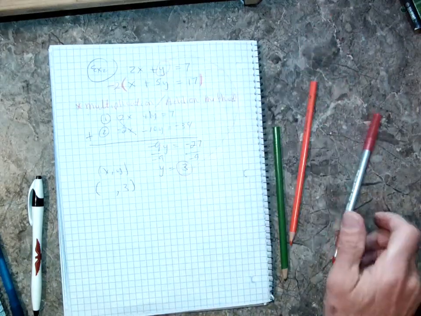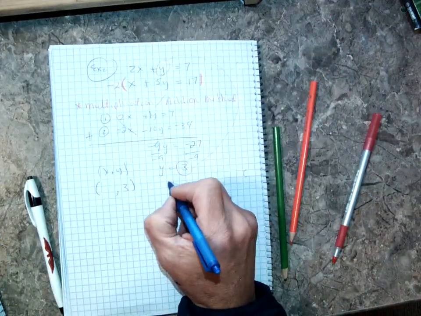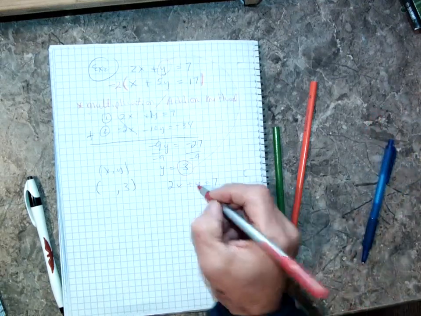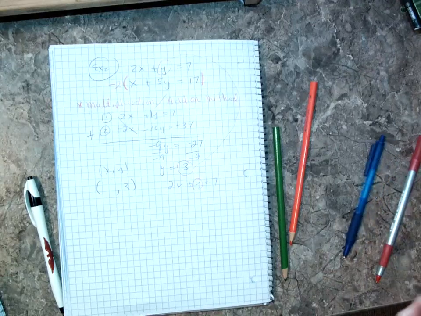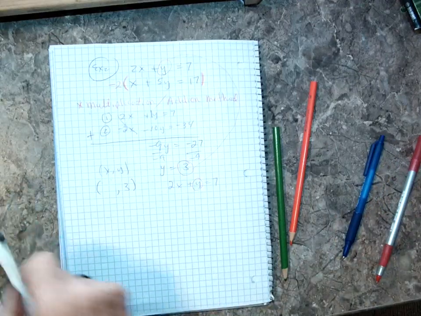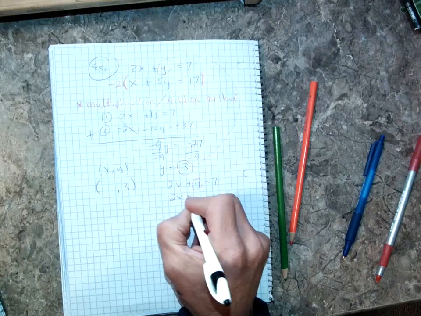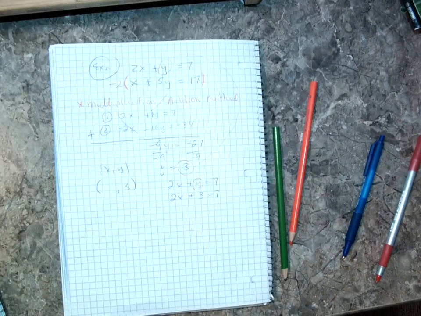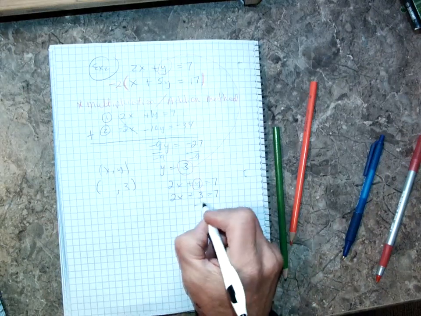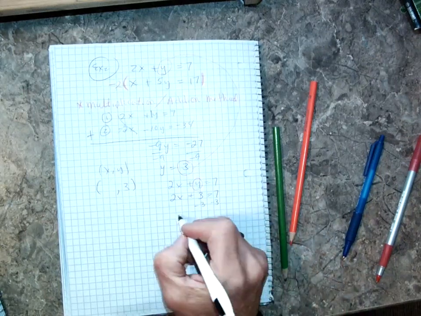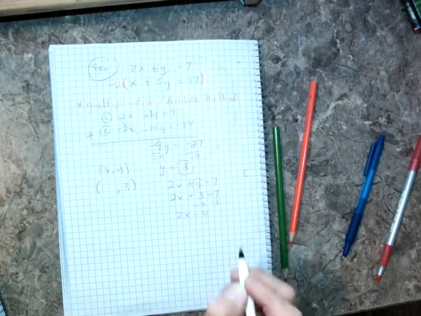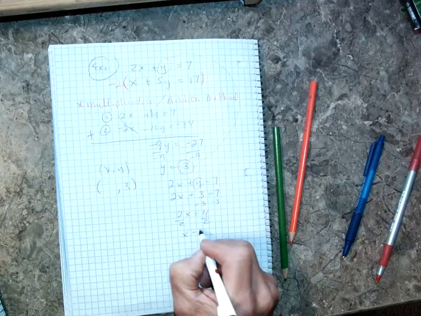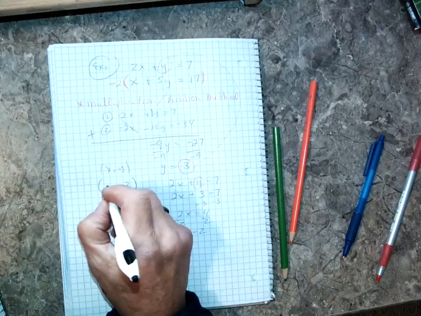So let me rewrite equation 1. Equation 1 is 2x plus y equals 7, but instead of writing y, I know what y is. Y is 3. So I'll rewrite this as 2x plus 3 equals 7, because I rewrote what y is equal to. And then I'll solve. I'll go -3, -3. Out of 2x equals 4. Divide by 2, divide by 2. X equals 2.